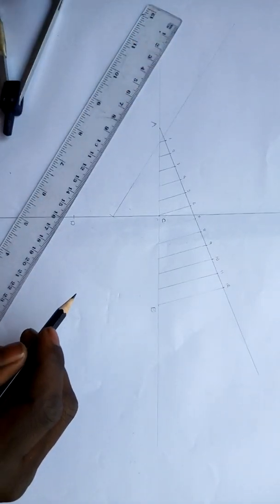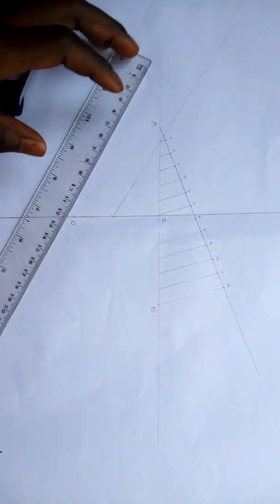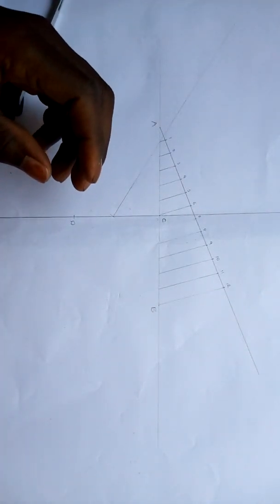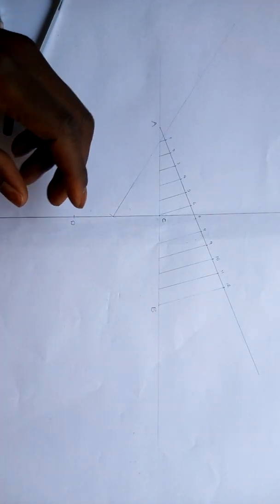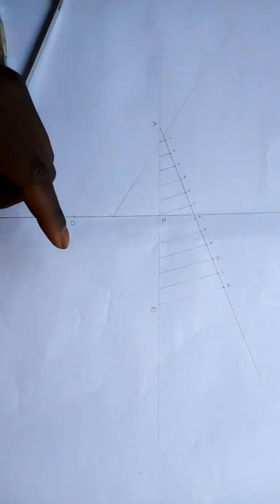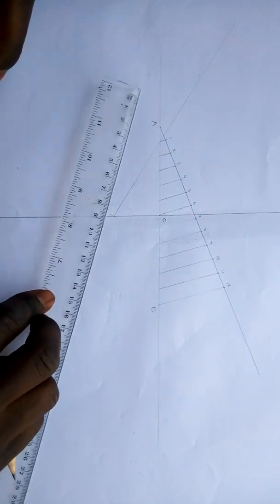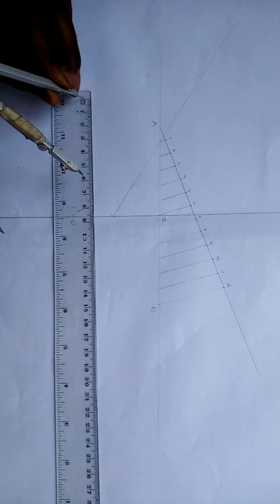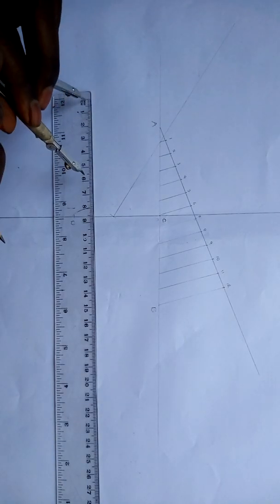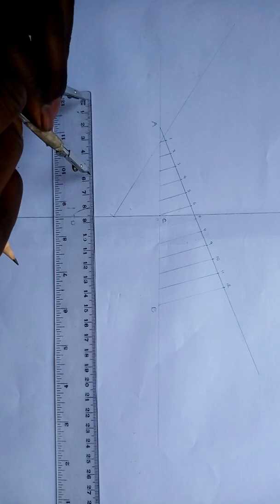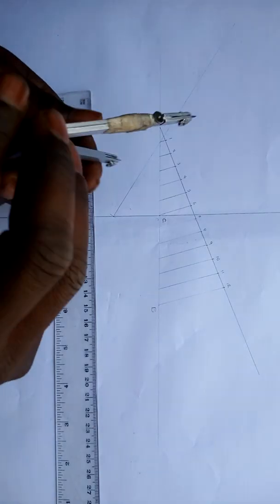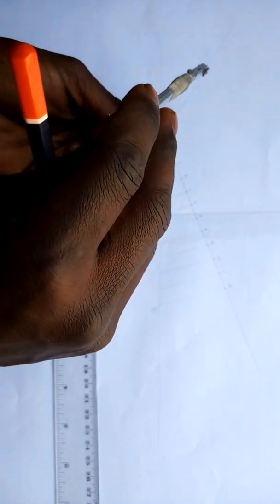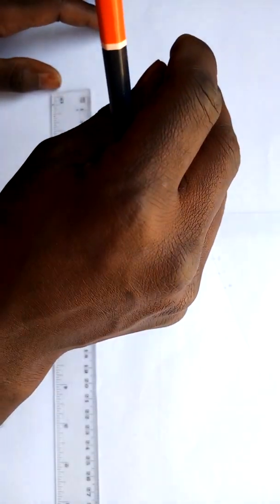Like that. So having drawn that straight line, then I'm going to measure 56 from this point going that side. So again, I'll take my compass, then measure 56 from point 1 going to that projected line.